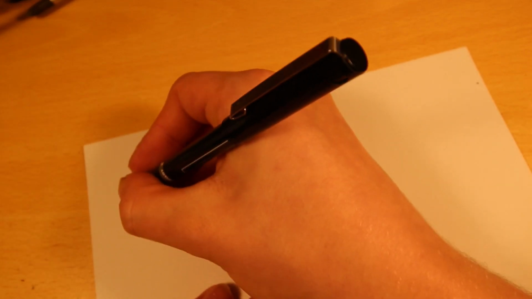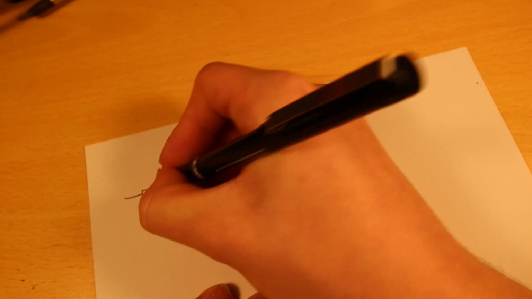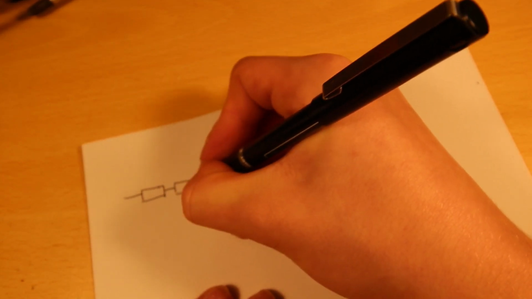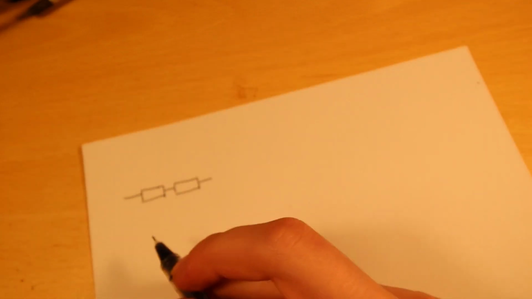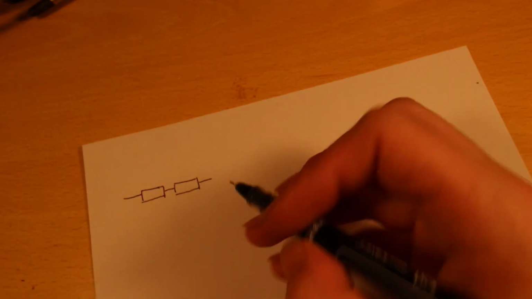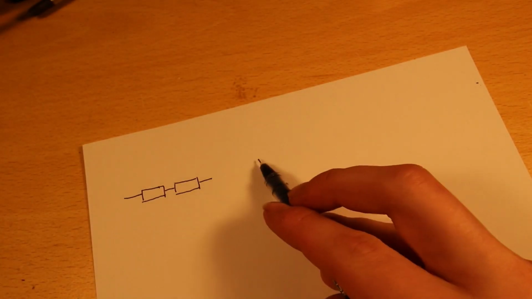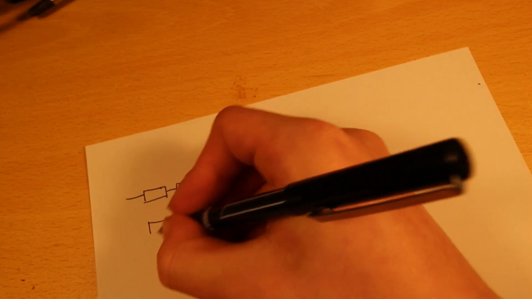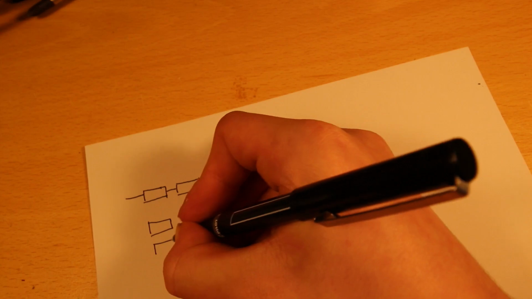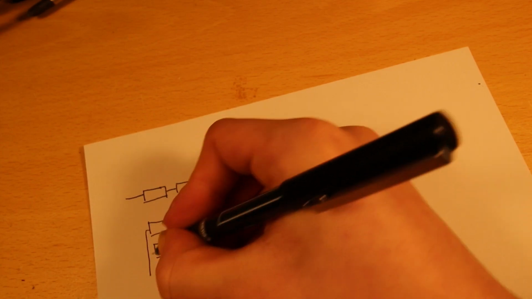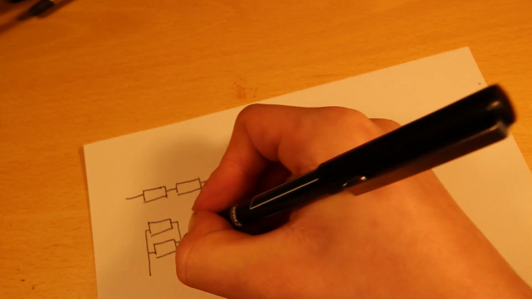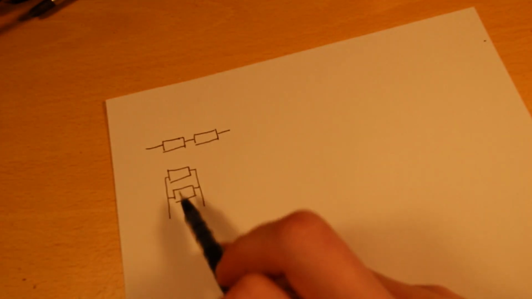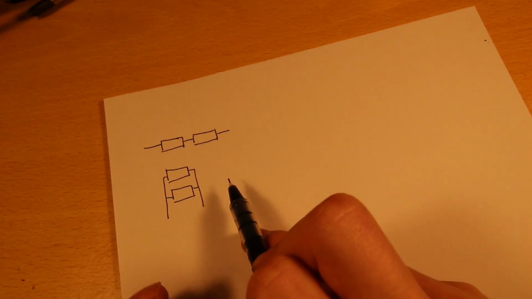So if we have a resistor, this is the symbol for a resistor, and I draw another resistor here, these 2 resistors are what we call in series with each other. That means that the current will flow through both of them at once in order to get through. I can also draw 2 resistors, but I can draw them like this. 2 resistors here, and we connect them like that. These resistors are what's known as in parallel, not in series.